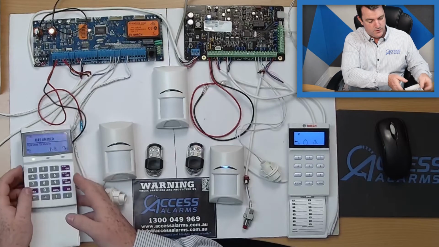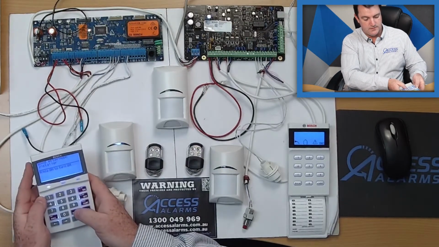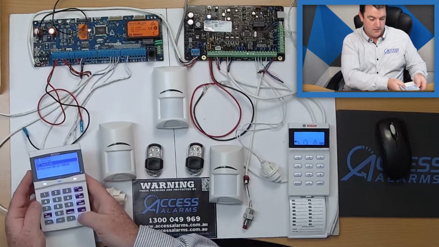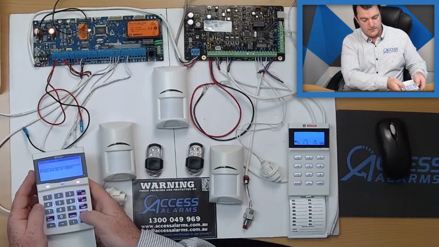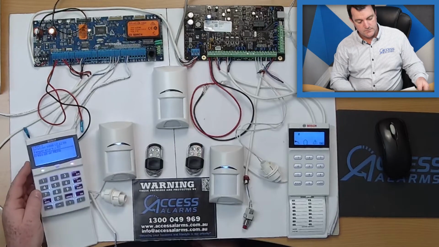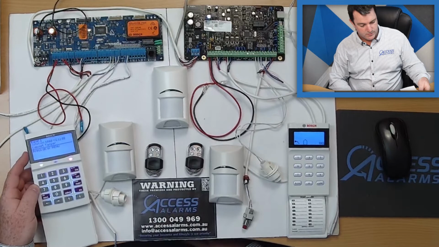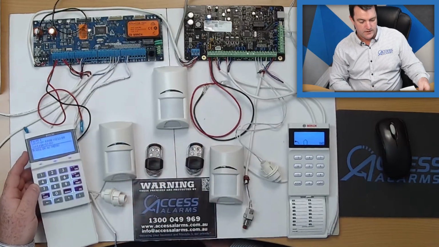Whereas with the Bosch 6000, if you've got a system fault, you can just go into the menu, put your code in, hit OK, go to the menu, go to system and system trouble. Now it tells you in here, basically the battery's missing. It's had a comms fail because it's tried to report and it can't, and the cabinet tamper is in alarm. Got no phone line.